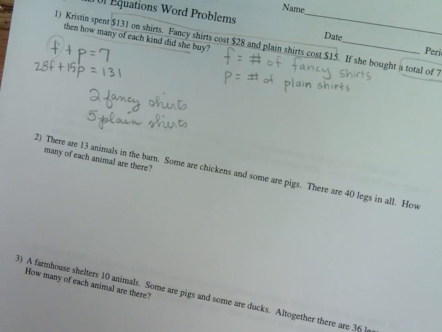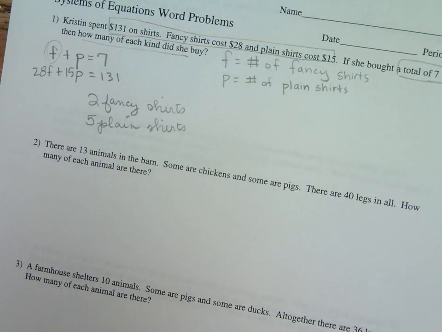Alright, so read number 2. Got some animals in a barn. We have 13 animals in the barn. Some are chickens and some are pigs, and there are 40 legs in all. How many of each animal are there? I'm going to give you just a second to try and set that one up, and then I'll set it up with you.